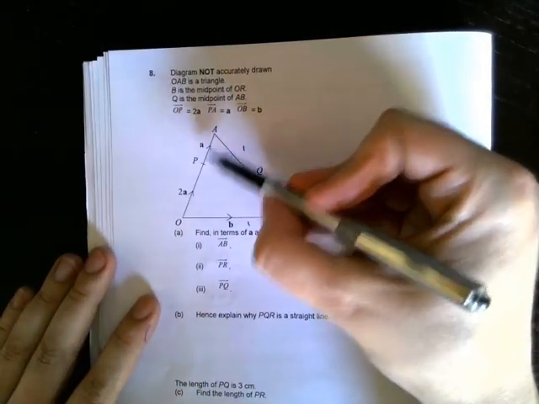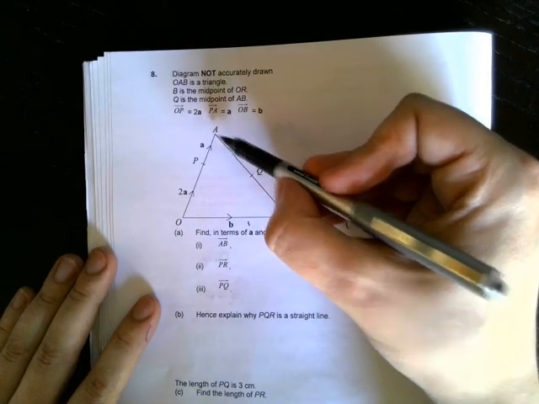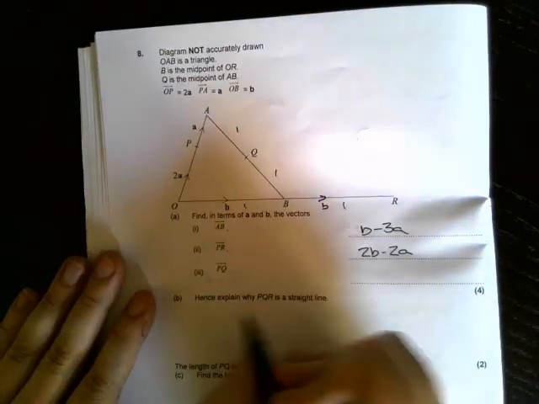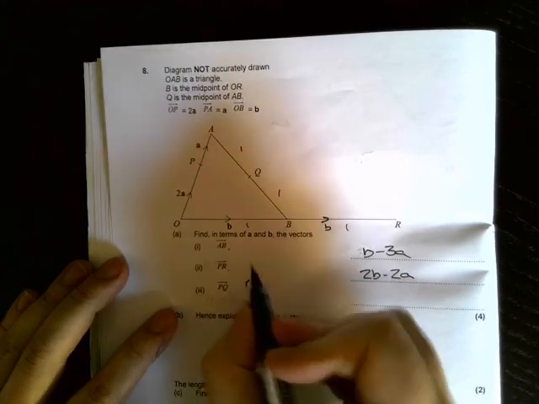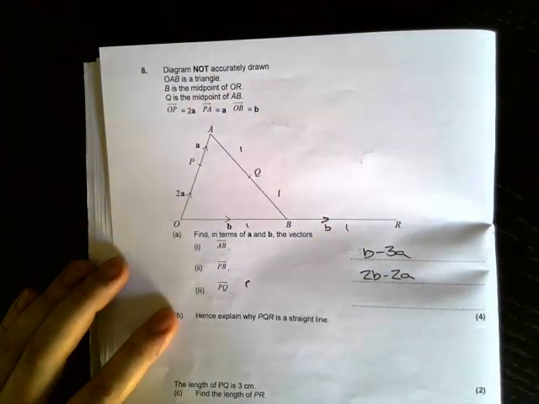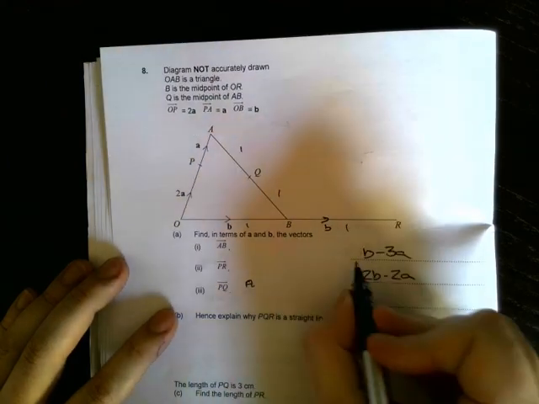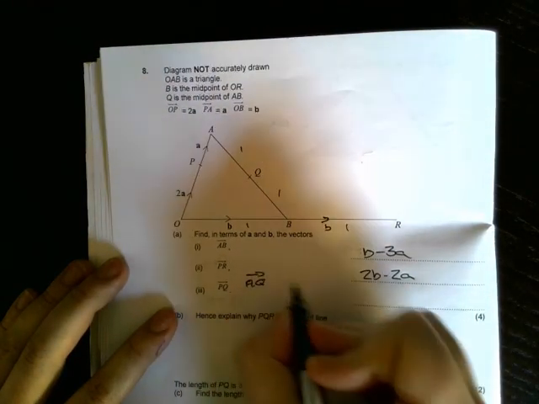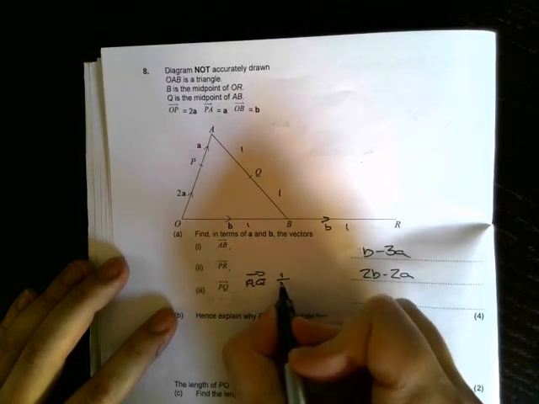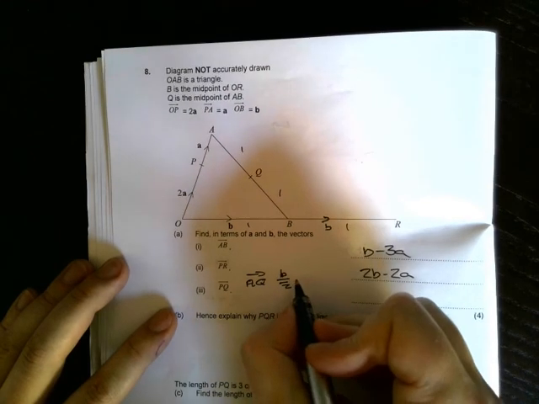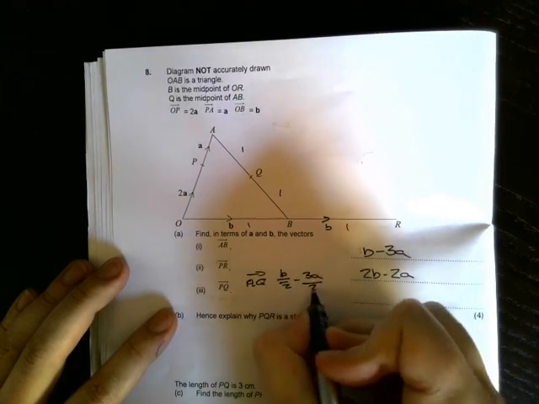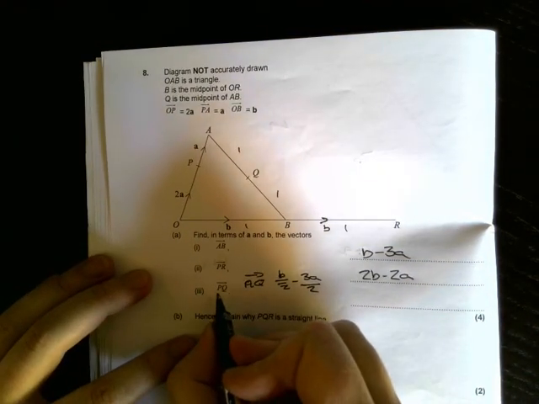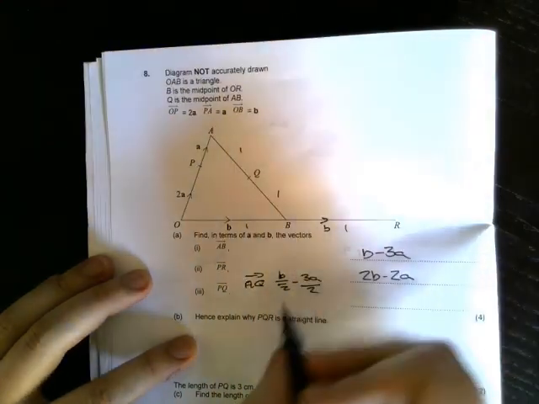So we know that P to A is A. We've got to work out what AB is and half it. So let's work out what AB is. Oh no, we've already worked out what AB is. It's B minus 3A. So AQ is going to be half, or B over 2 minus 3A over 2. And then we know that PA is A, so I'm going to write that in terms of halves.